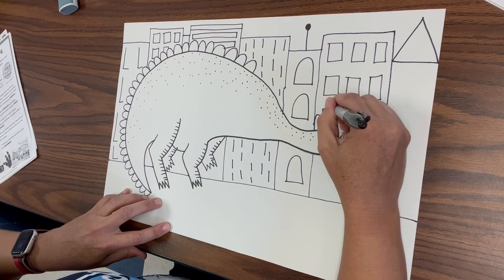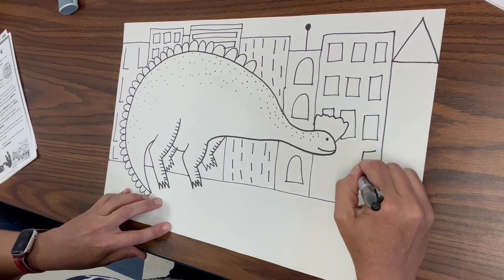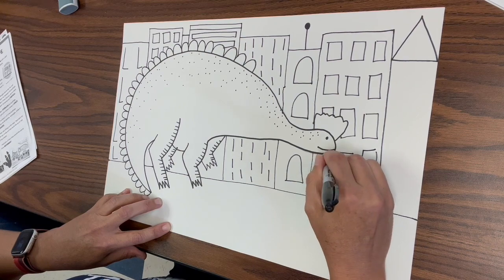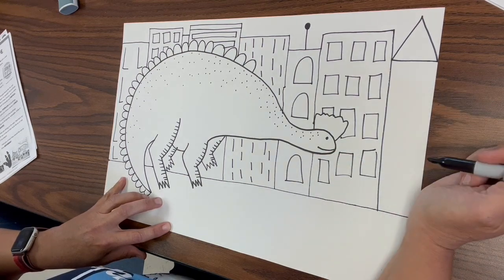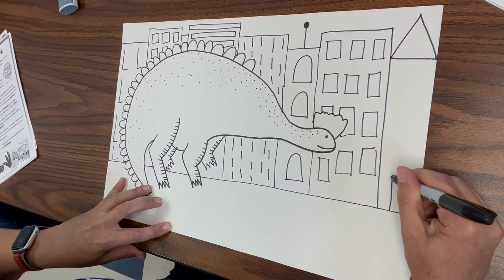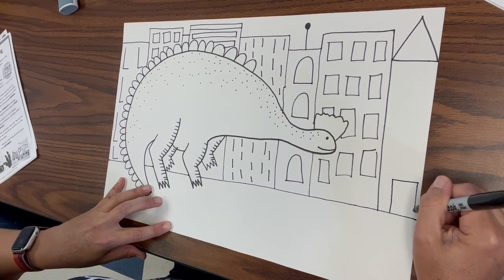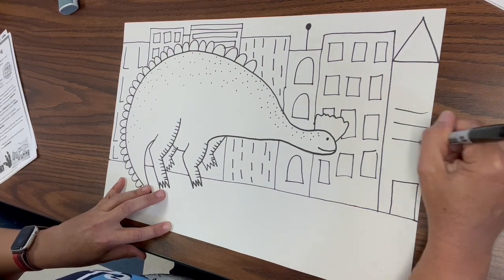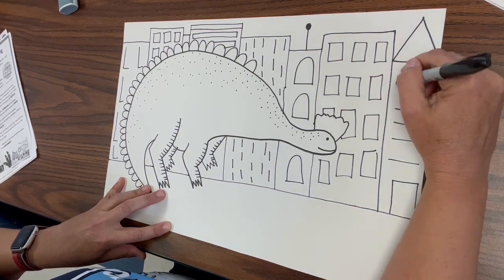So I'm going to make sure I just skip my dinosaur. And for this one, let's do like a little, we'll make a little door on this one. I didn't do any doors. I'll put some windows here.